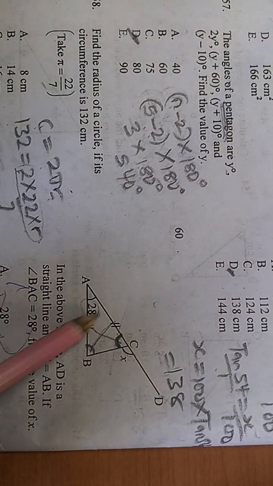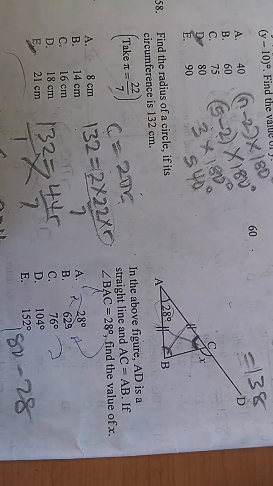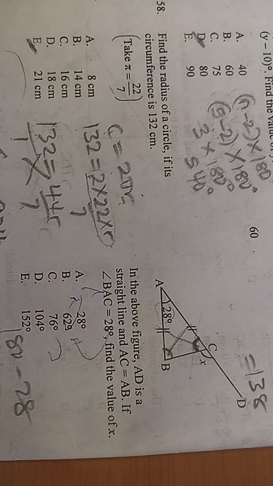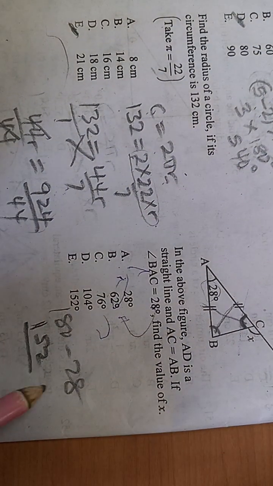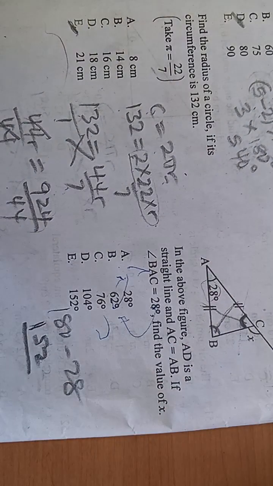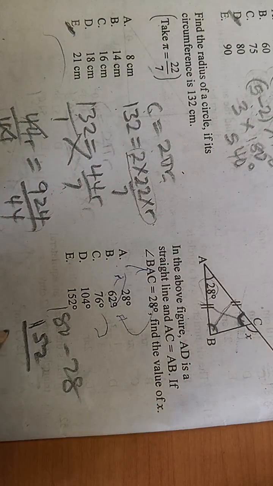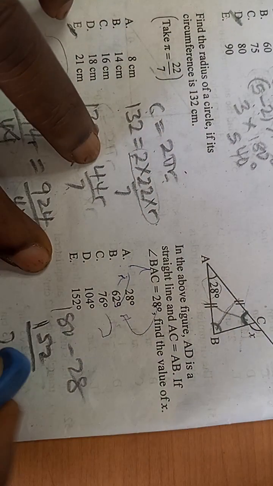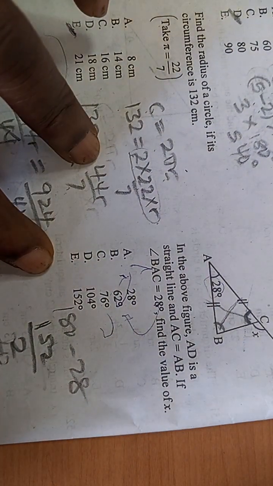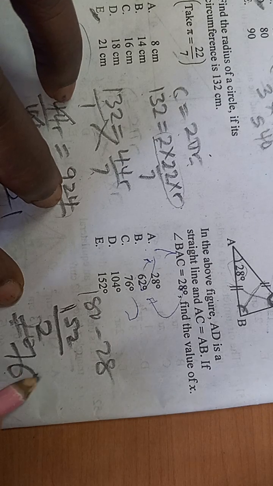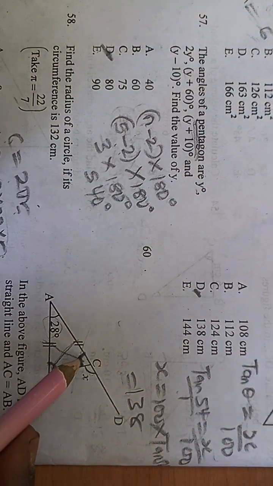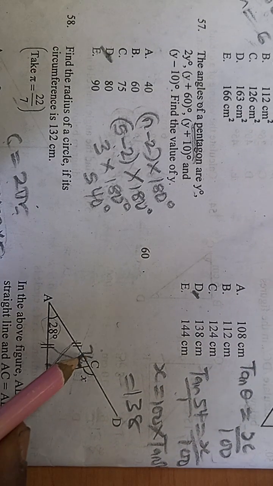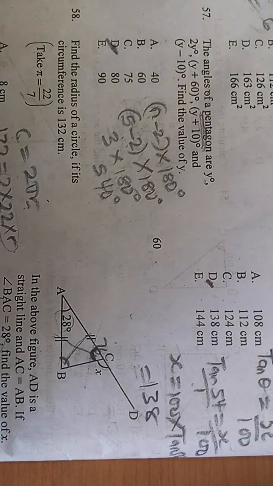It's by removing 28 from 180 first. If you do that, 180 minus 28 will give you 152. So we will now divide 152 into 2 for these base angles that are equal, and that will give you 76 each. So you are dividing this 152 by 2. That will give you 76 degrees. Now that means this place is 76, this place.